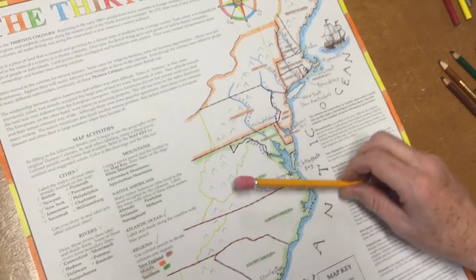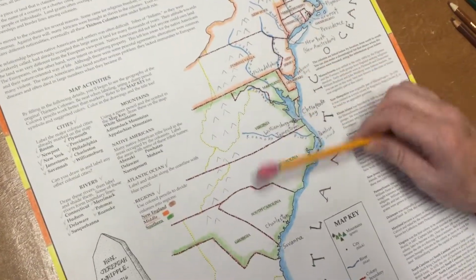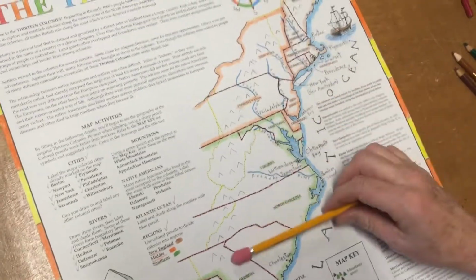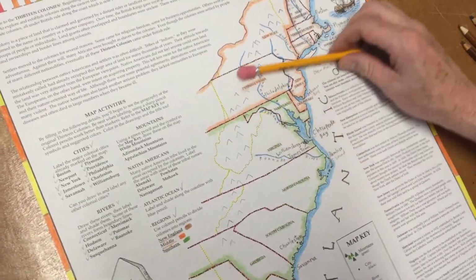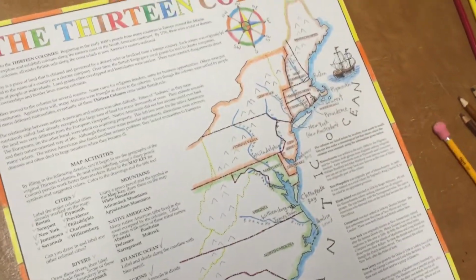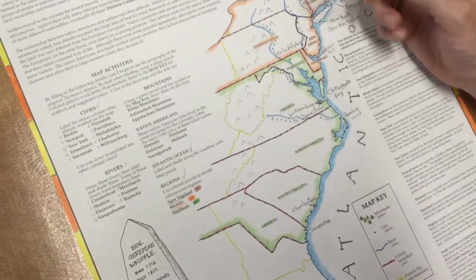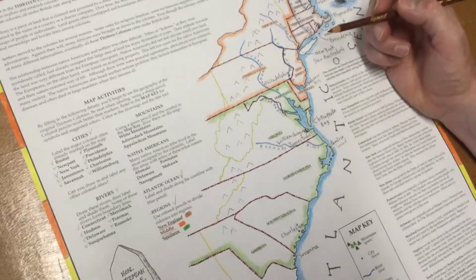And in the next video, we'll put a few of the tribal names of some of the Native Americans that lived in this area. We won't put every tribal name, but we're going to discuss that as well in the next video.